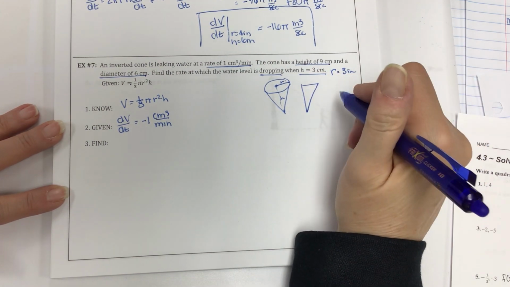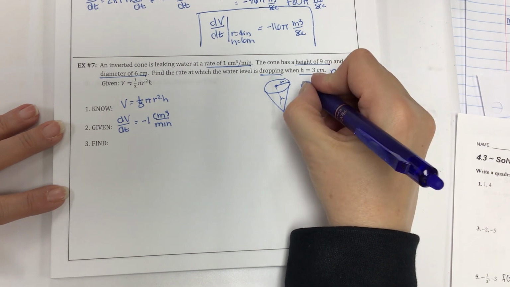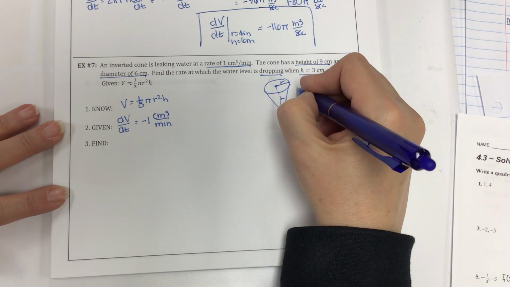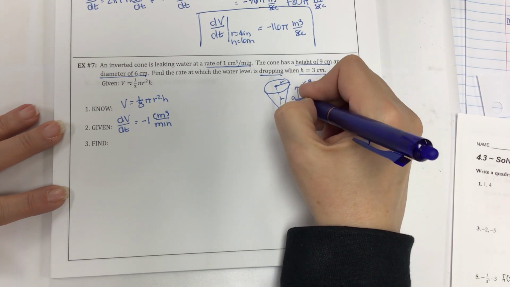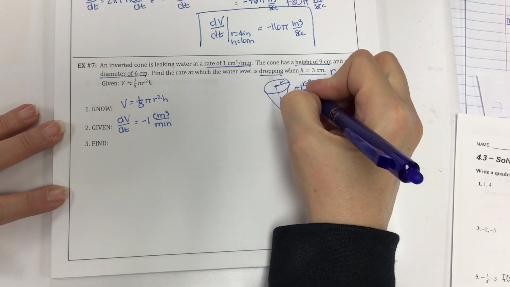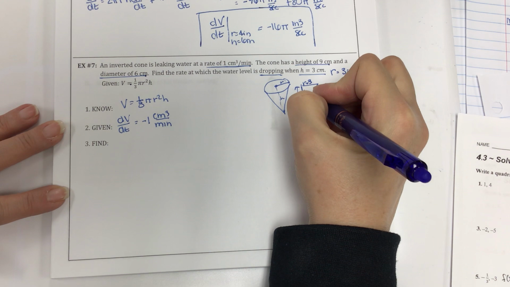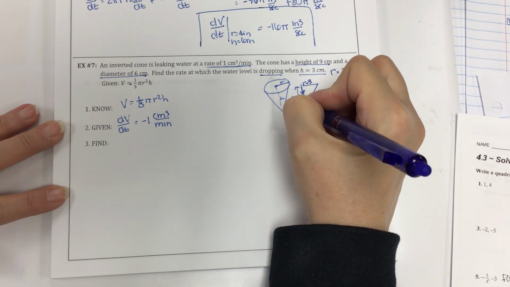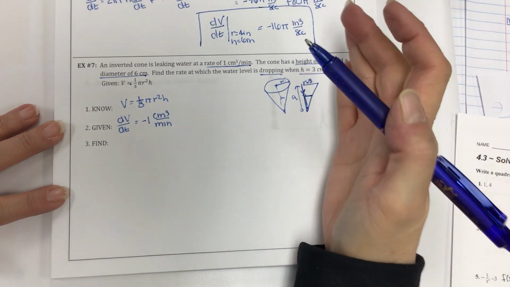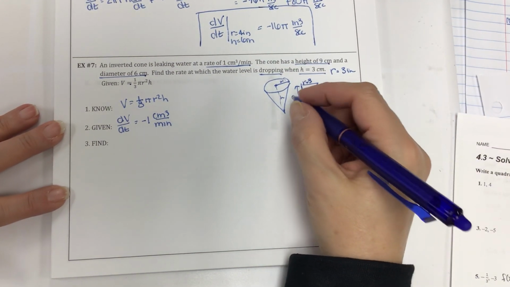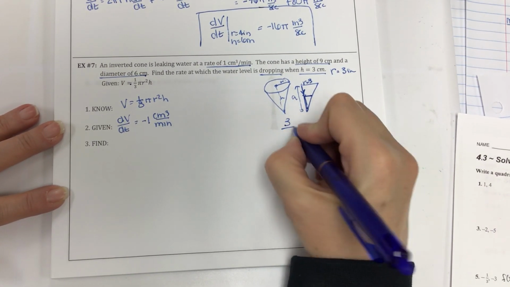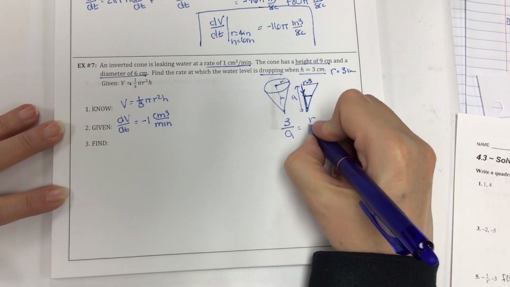here. If the radius here is 3, when the height of the whole cone is 9. Now, as this is decreasing, as the water level's going down, our radius is going to change here as the height changes here. But it's going to stay proportional. So if we think of our radius is 3 and our height is 9, so radius over height.